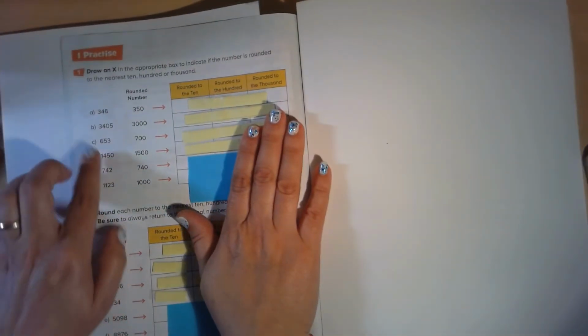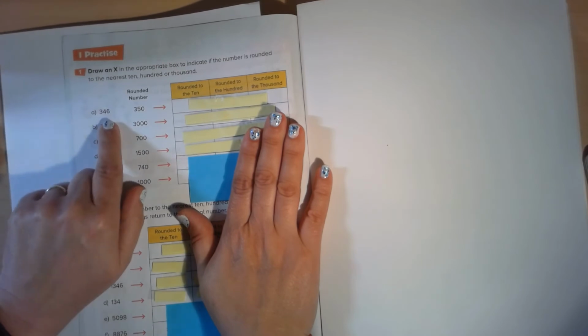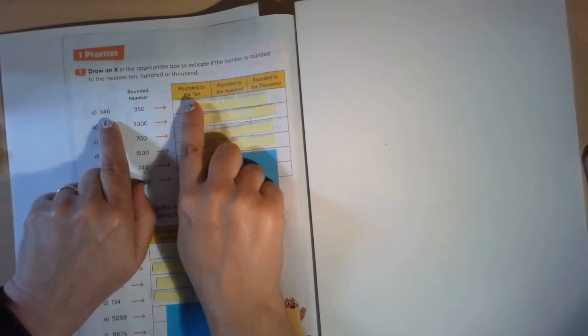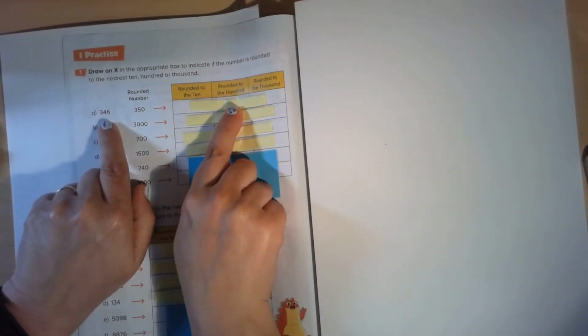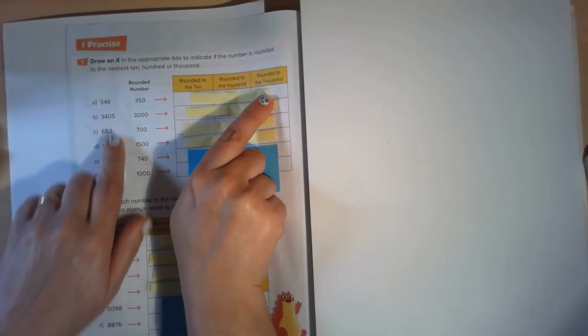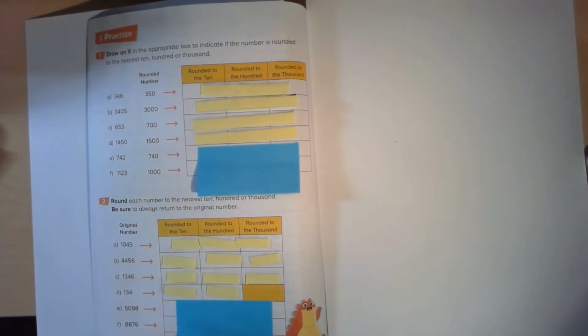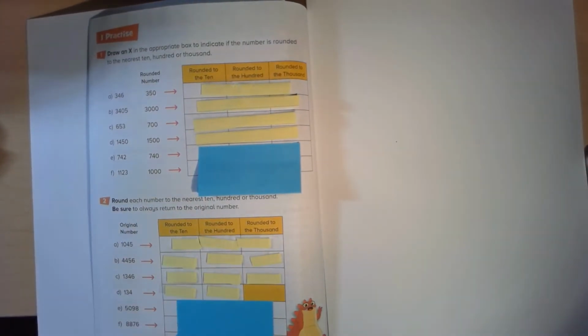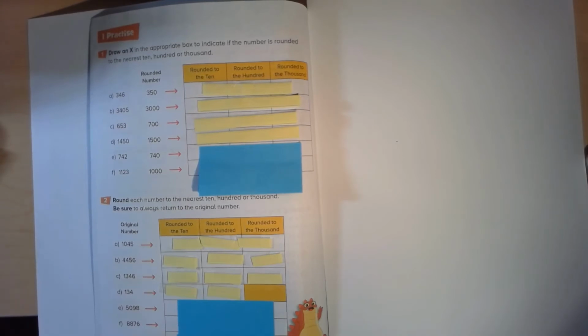So they want to know, was the number 346 rounded to the nearest 10, to the nearest 100, or to the nearest 1,000? How do we know that? How do you know if a number has been rounded to the nearest 10, to the nearest 100, or to the nearest 1,000?